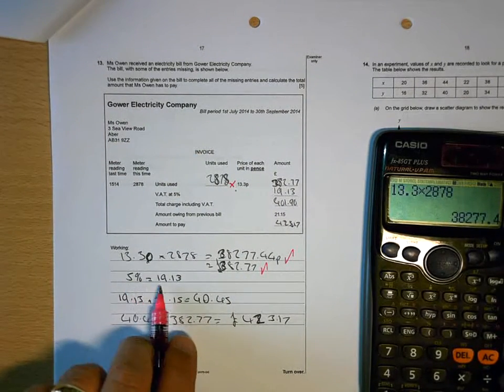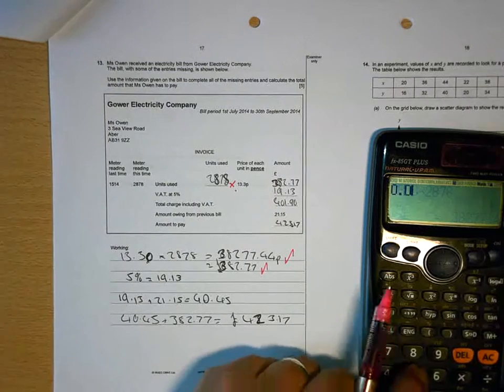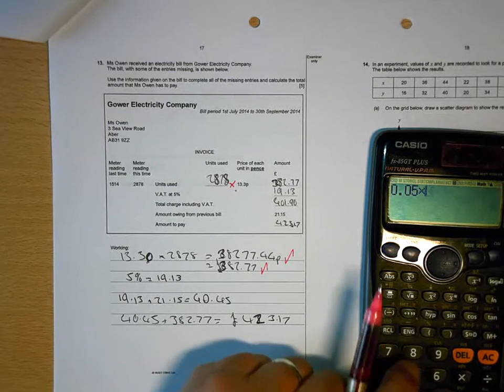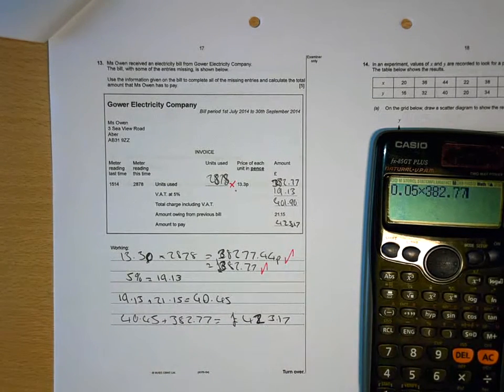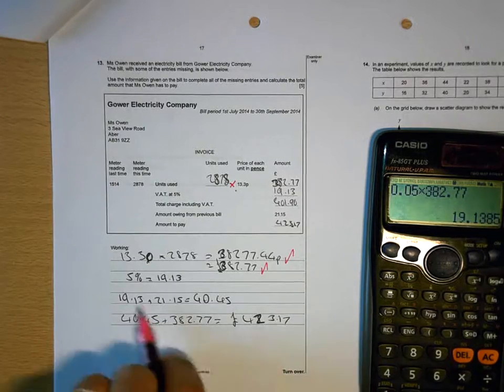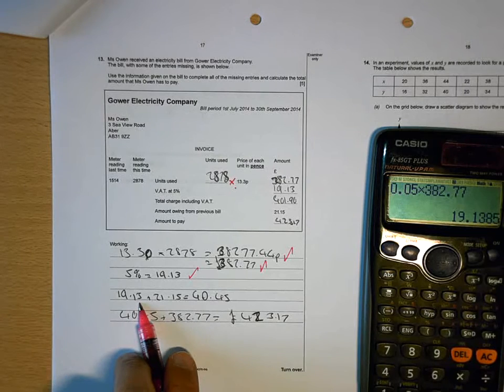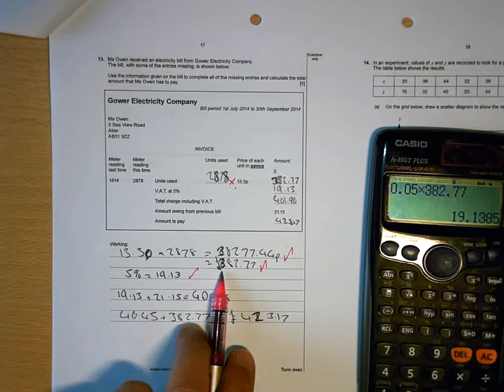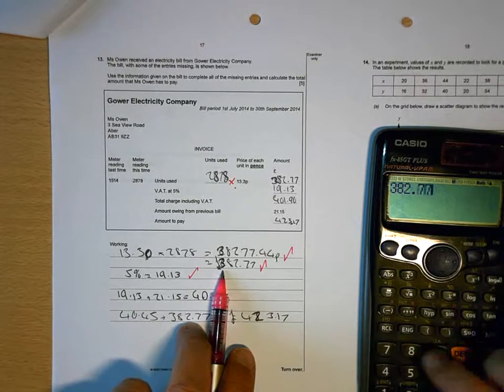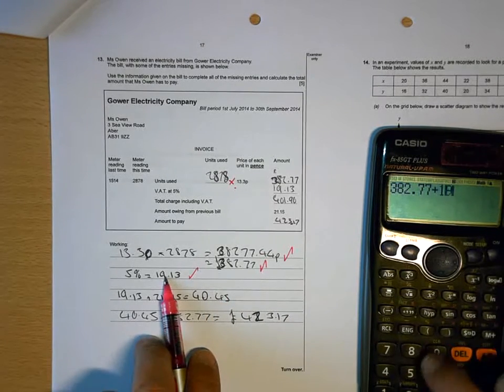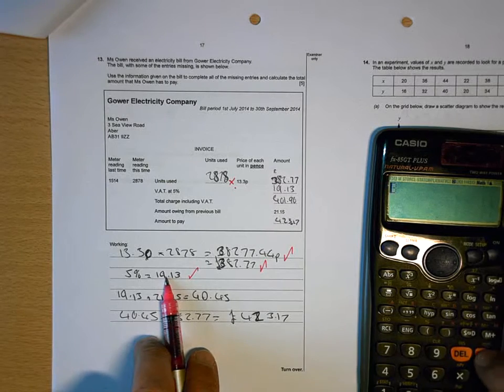You've then found 5% of that, which is £19.13, so that's correct. You then added those on, so you've got your £382.77 plus your £19.13.